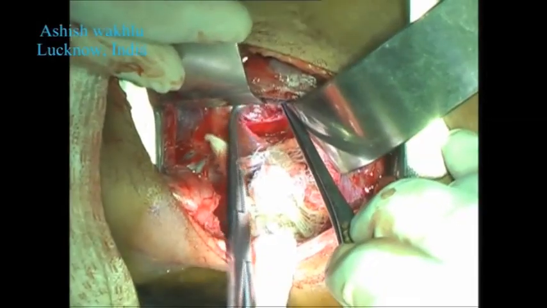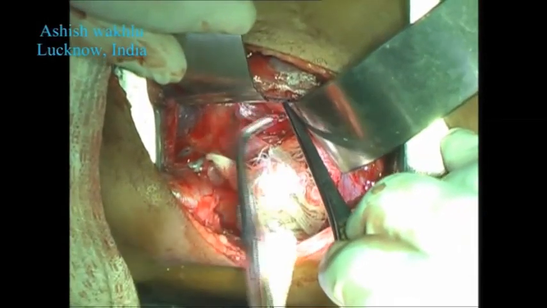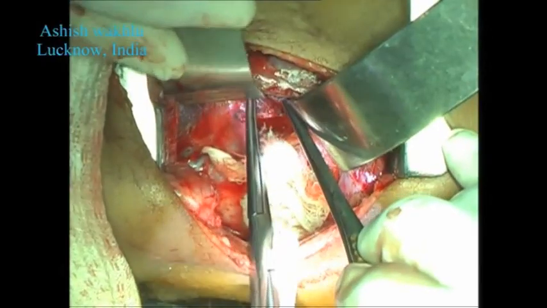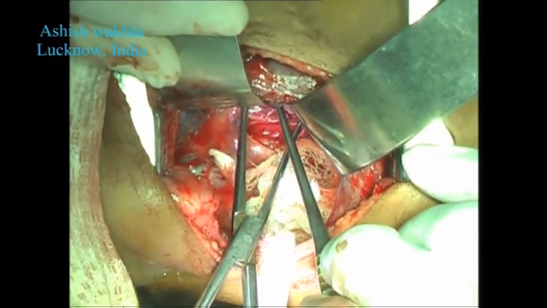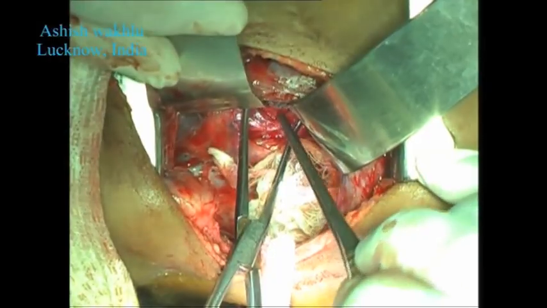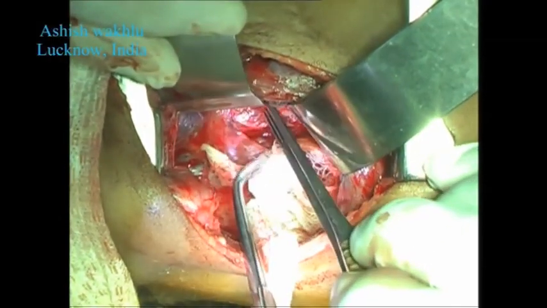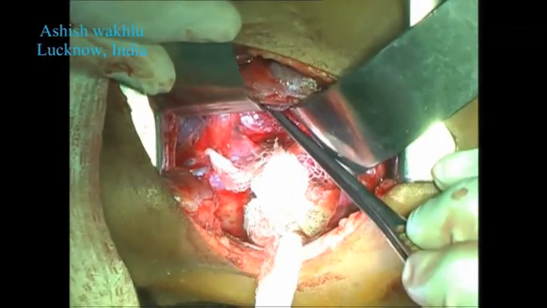Clearly, a degree of patience is required for this step of the operation because there is no significant length of the right bronchus available to be identified, and it is purely by feel that the tracheal bifurcation can be dissected clear.